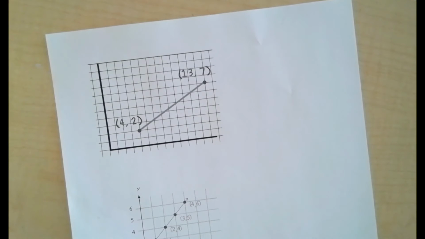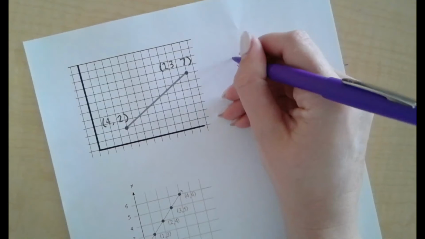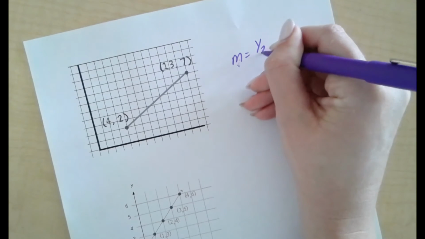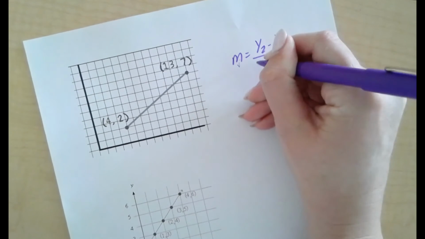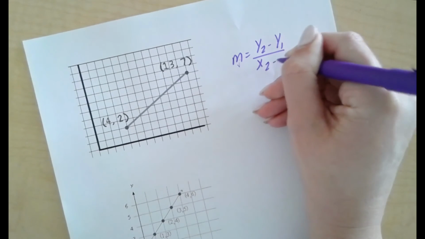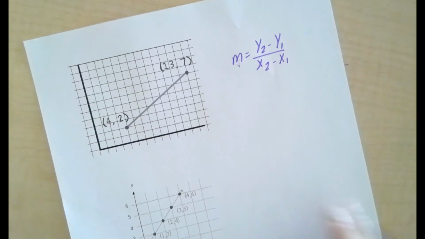These are the video solutions for calculating the slope for example 1 and 2. First I'm going to show you how to calculate the slope using the equation for slope, which is m equals y2 minus y1 over x2 minus x1. I will then also show you a little bit of an easier method for some, where you just compare the rise over the run, and that's what I'll do afterwards.